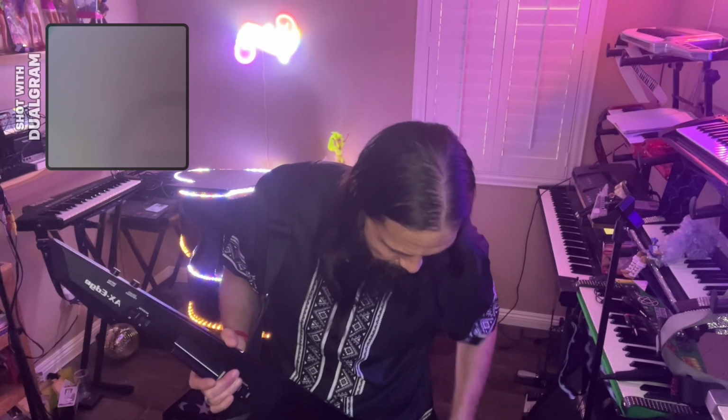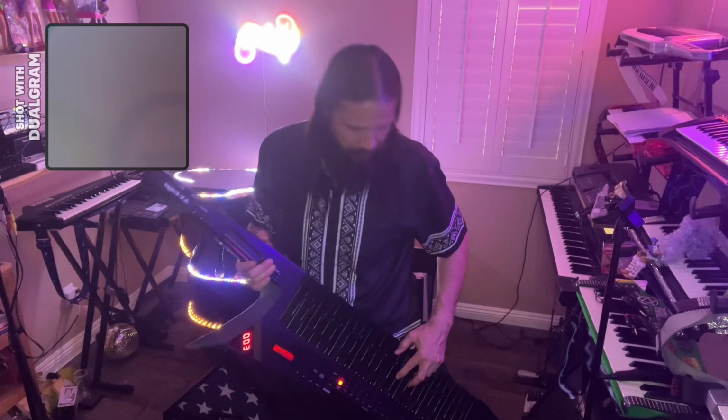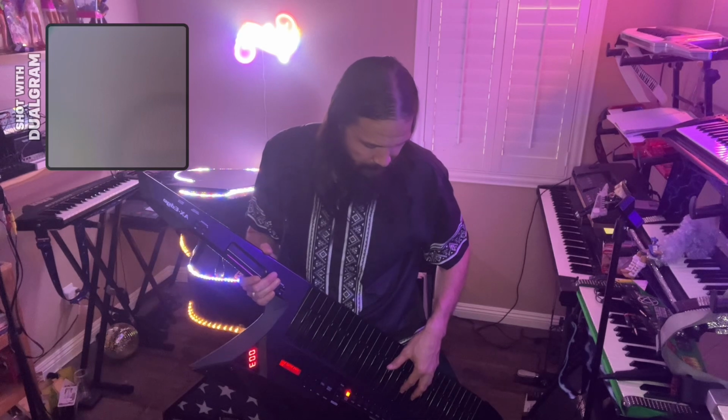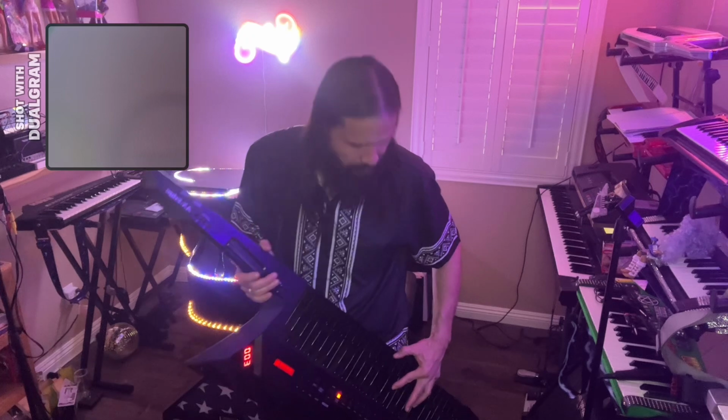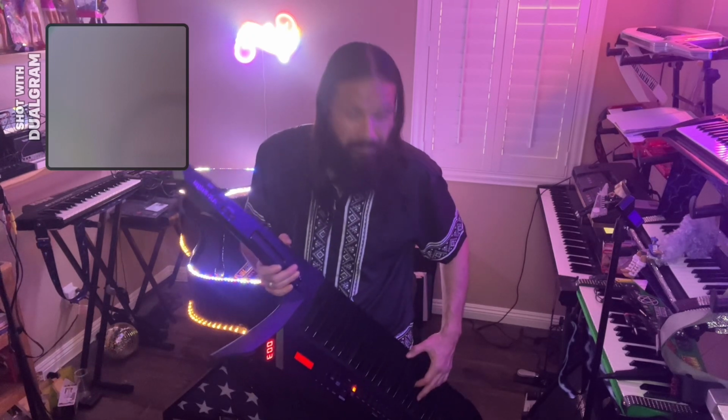So basically, let's play like 3 chords. Let's say a C minor, an F, E flat, and let's say a G. Now, I played all of those notes without even moving an inch.